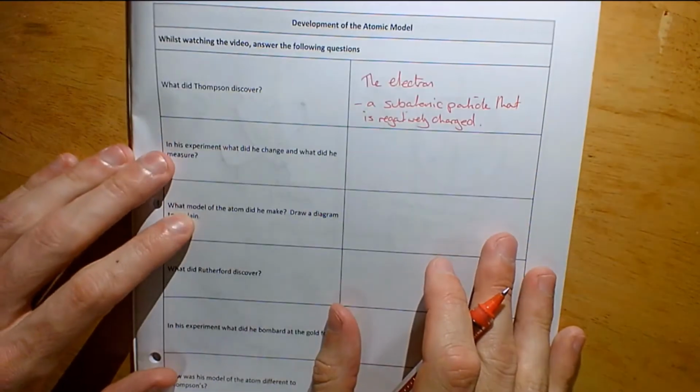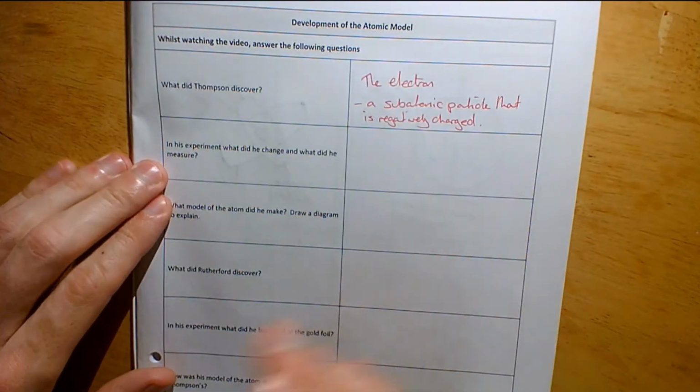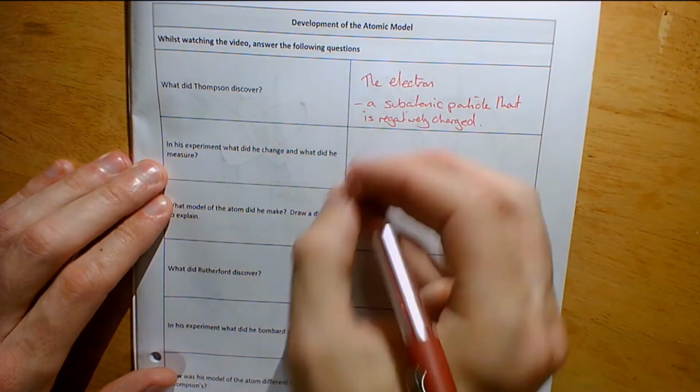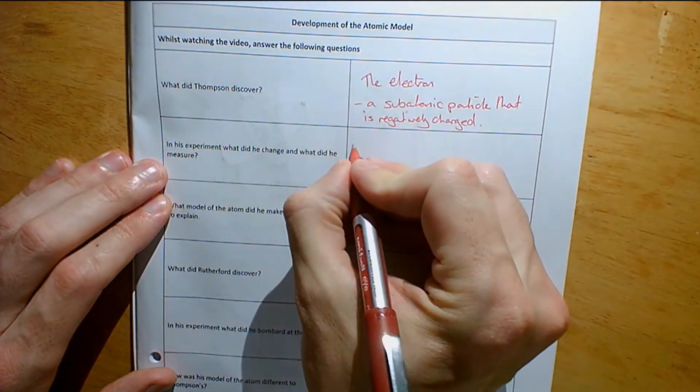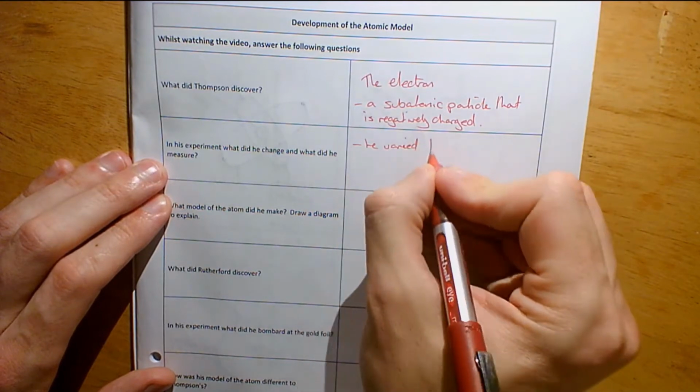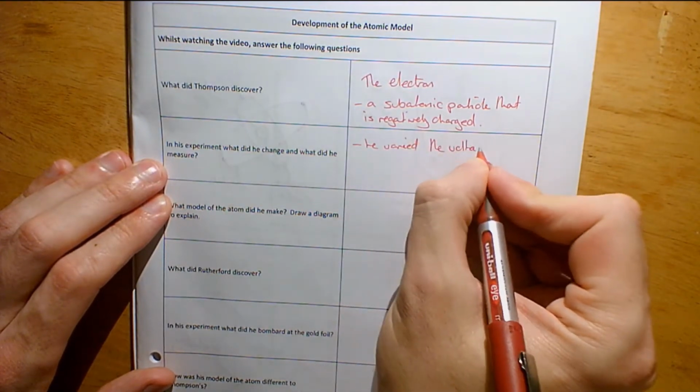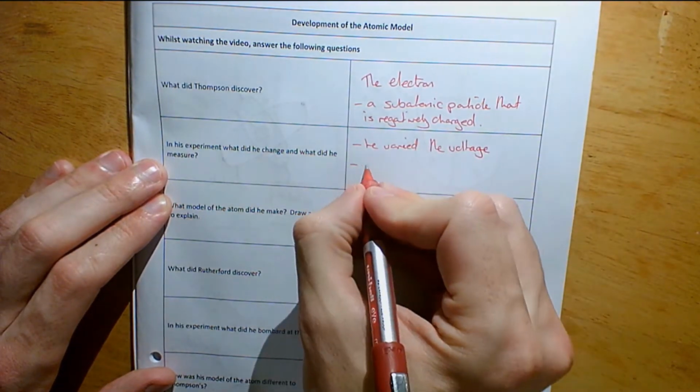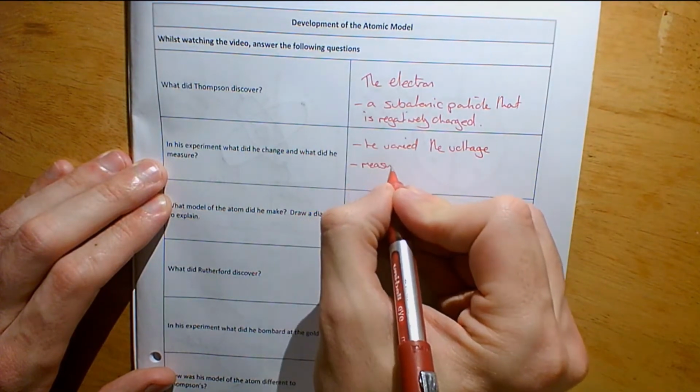In his experiment, what did he change and what did he measure? So in the cathode ray tube, he was varying the voltage. And he measured the deflection of the particle.